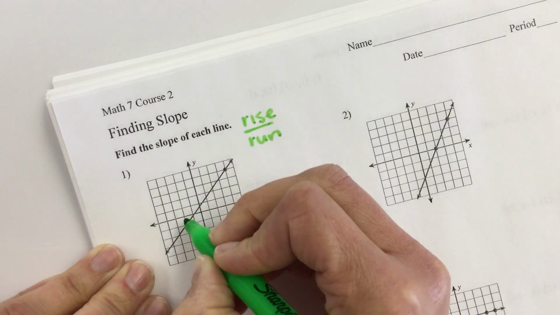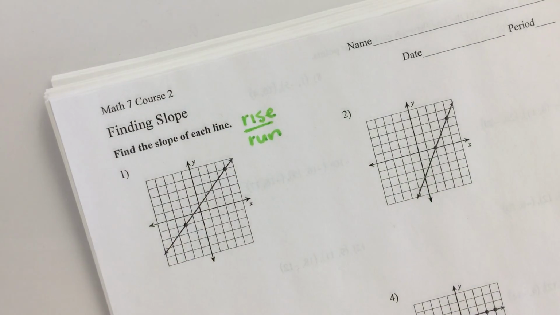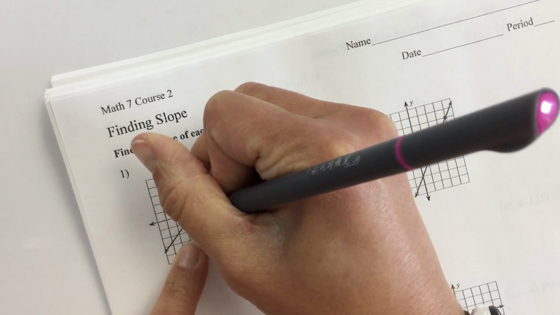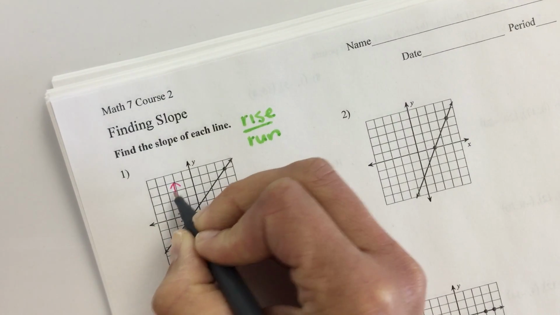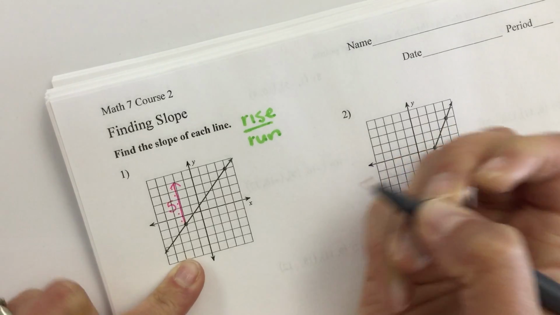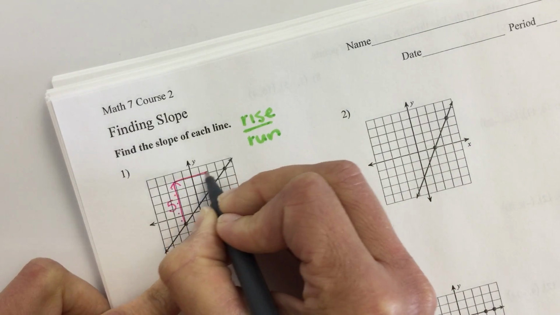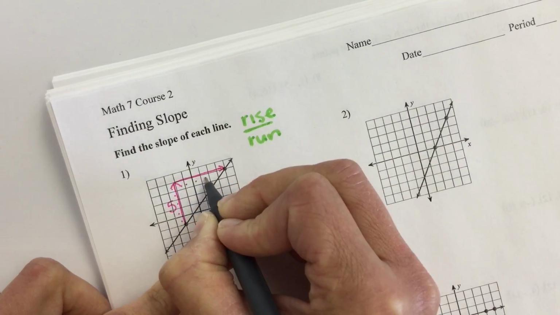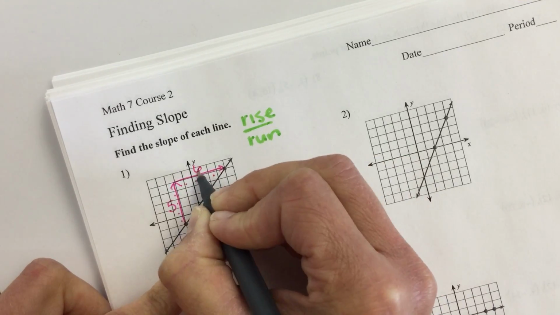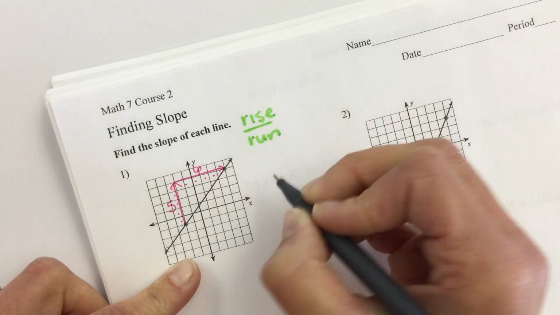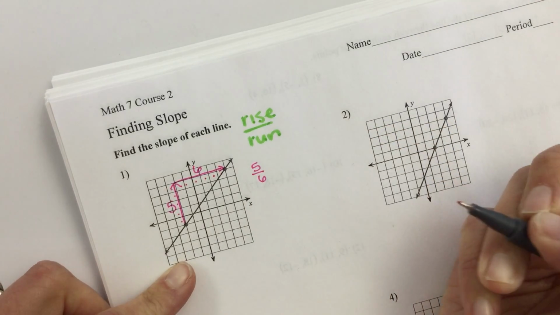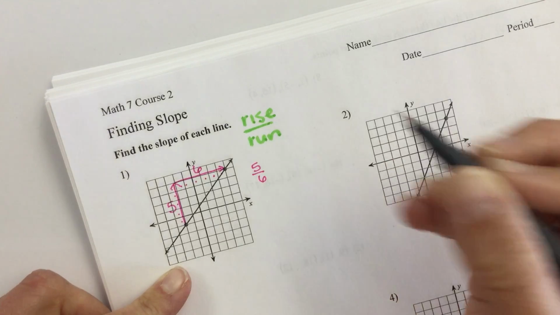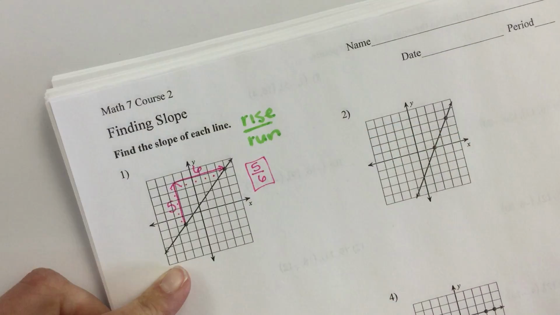So in this case, if I were going left to right, I would go up, and I would move up 1, 2, 3, 4, 5 units. That's a positive 5. And then I would go to the right, 1, 2, 3, 4, 5, 6 units. It's a positive 6. So your slope is 5 over 6. You kind of check to see if you can reduce it or simplify it. If you can't, that is your answer.